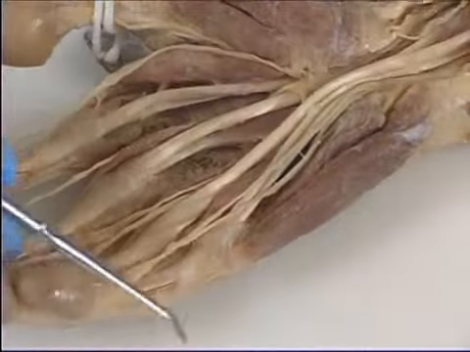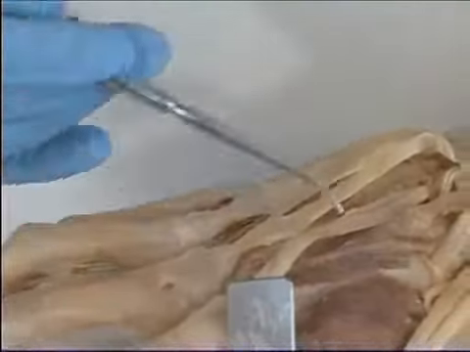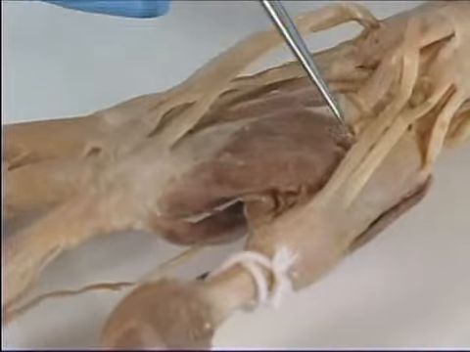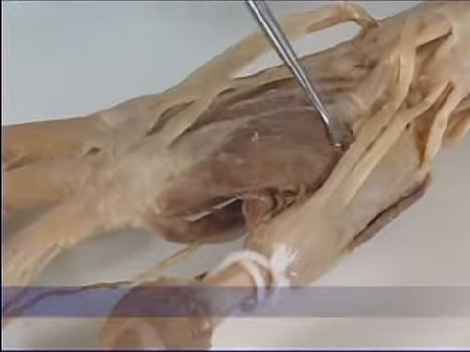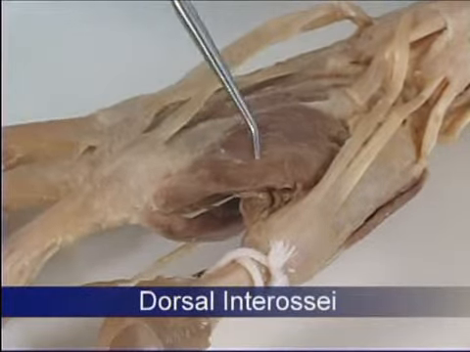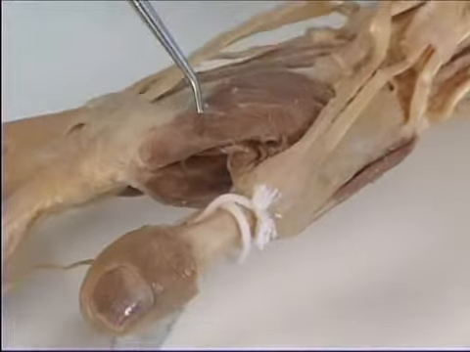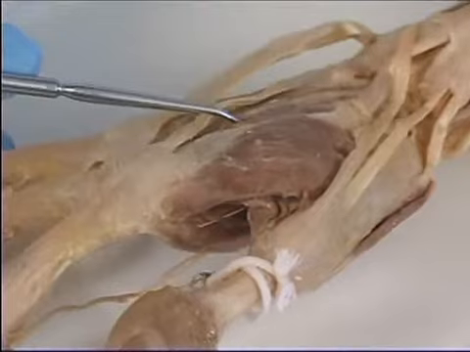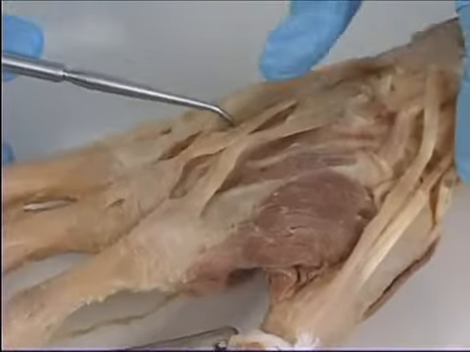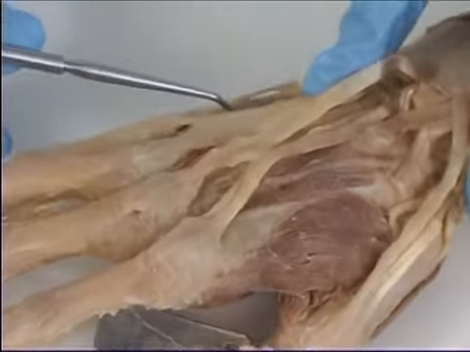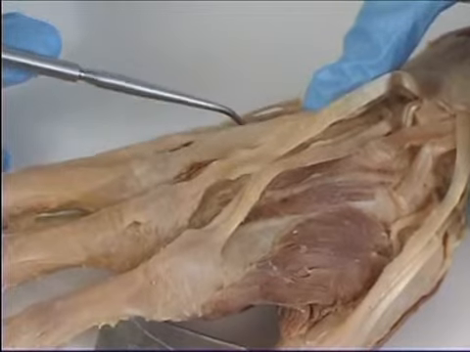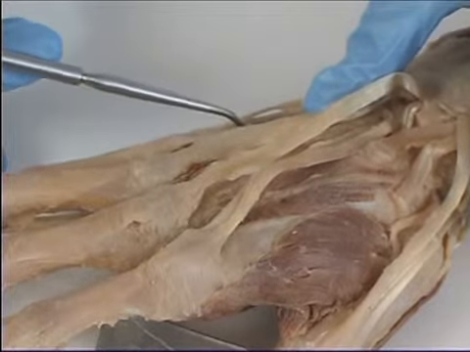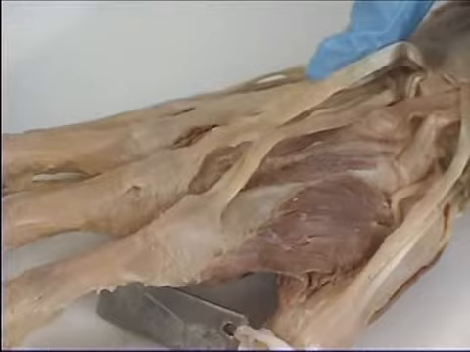The dorsal interossei are much better seen on this view, especially the first dorsal interosseous, seen between the thumb and the index finger. We can also see the second, third, and fourth dorsal interossei. These abduct the fingers.